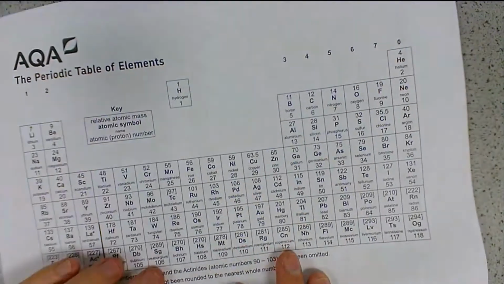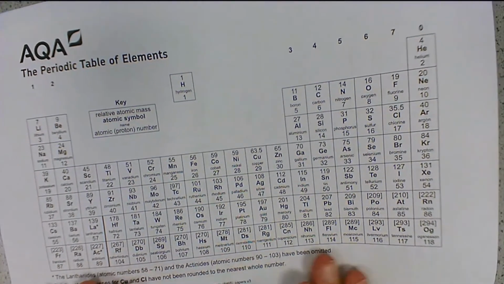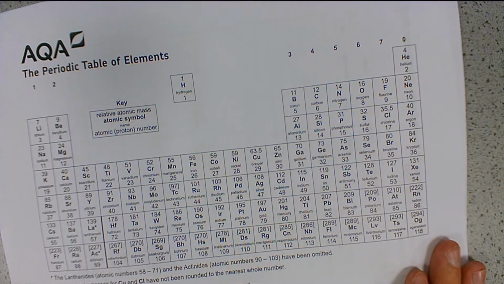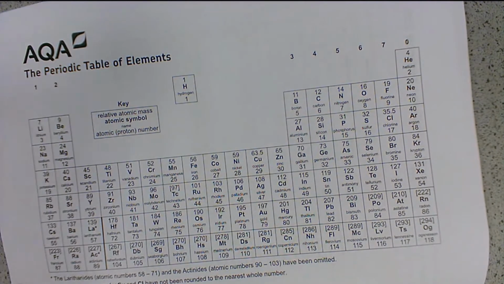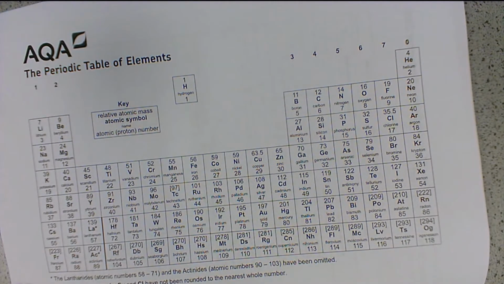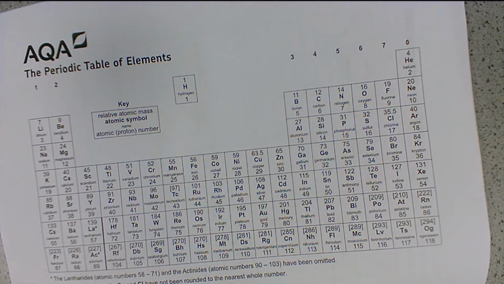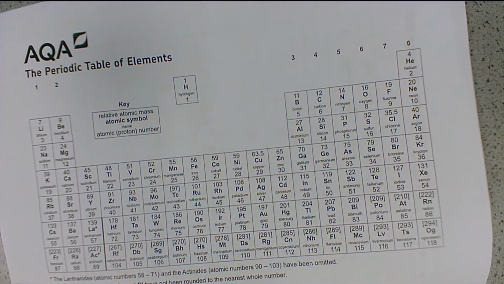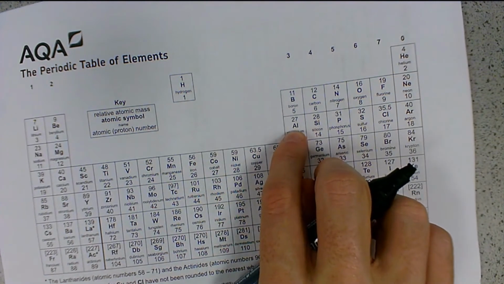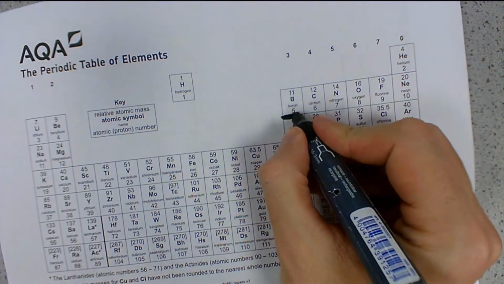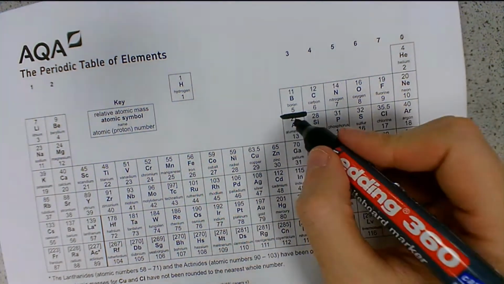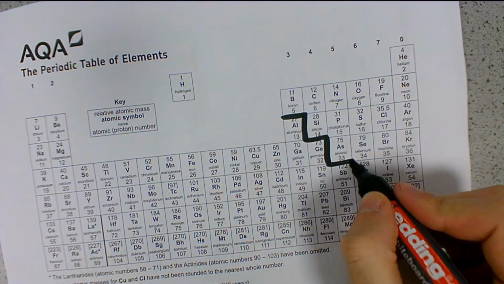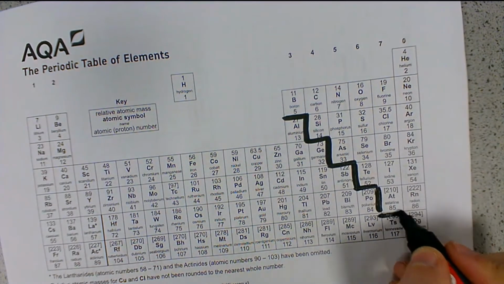If we have a look at the periodic table, we should be able to identify all the elements that are metals and all the elements that are non-metals by using something we call the staircase. It's not going to be pre-drawn on your periodic table, so to find it, you find aluminium, go across the top of aluminium, and then, as you would expect with a staircase, down, across, down, across, down, across, down.